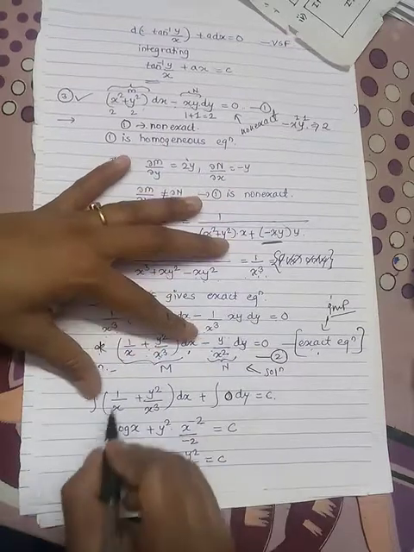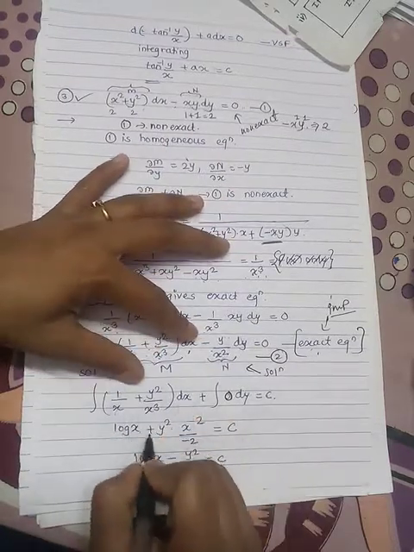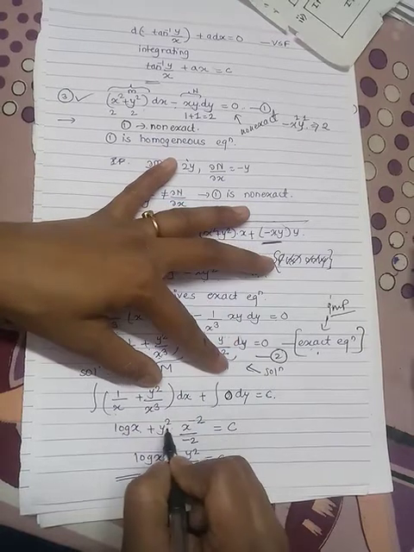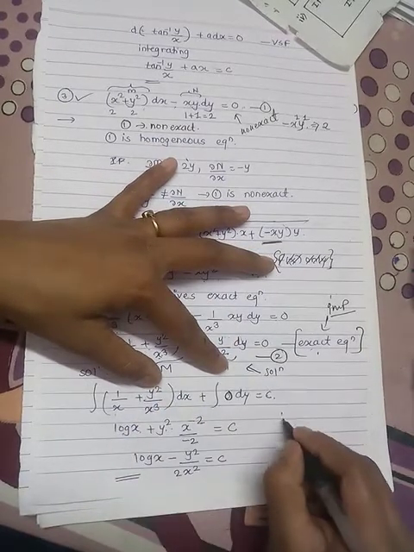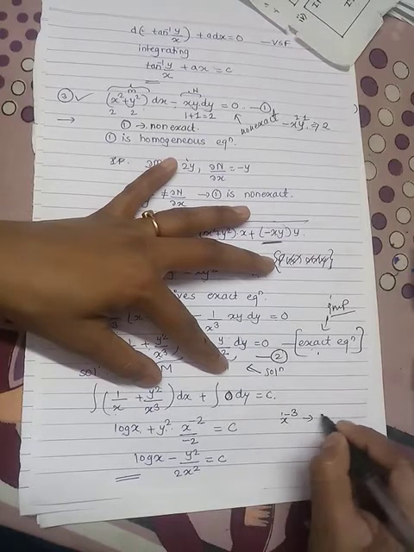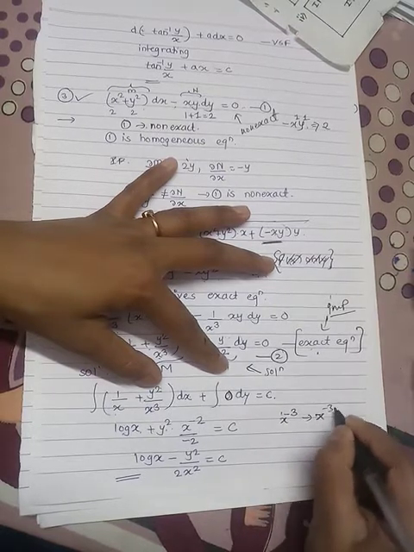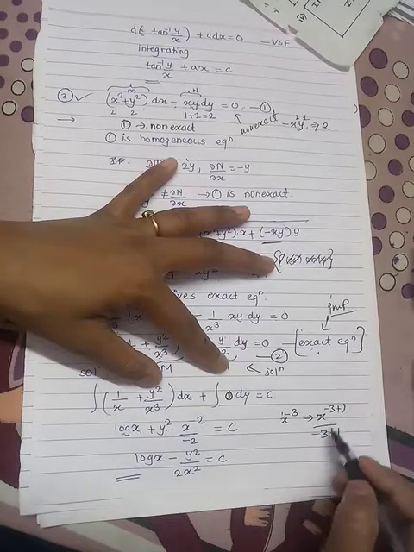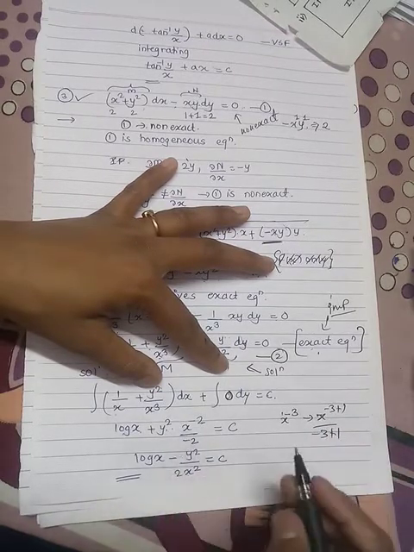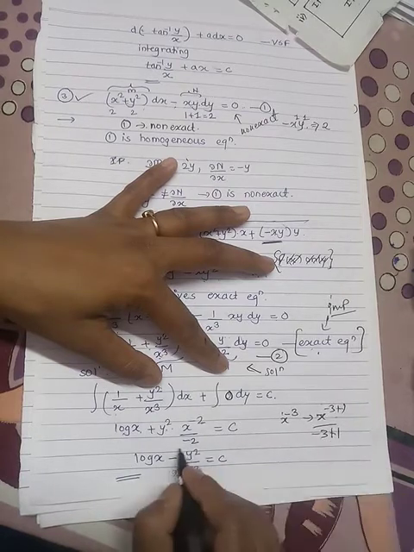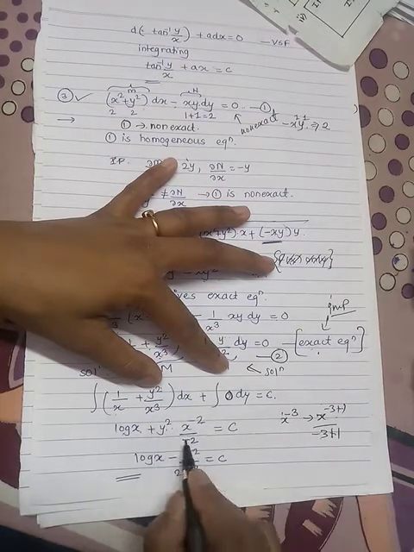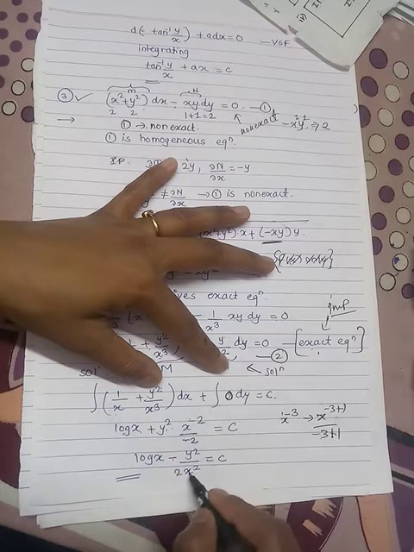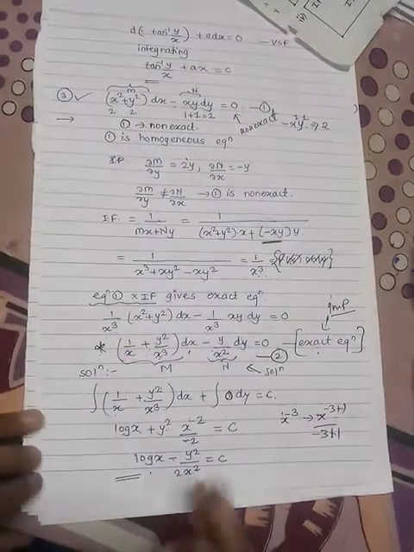So take the integration. 1 upon x integration is log x, standard formula, plus y square upon x cube integration with respect to x. y square is constant, right as it is. 1 upon x cube integration: take in numerator, x raised to minus 3, integration is x raised to minus 3 plus 1 upon minus 3 plus 1. x raised to n formula, x raised to n plus 1 upon n plus 1. So x raised to minus 2 upon minus 2, that is plus minus y square upon 2. x raised to minus 2 means 1 upon x square. That is your final answer.